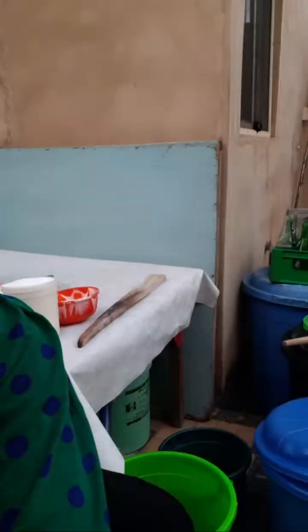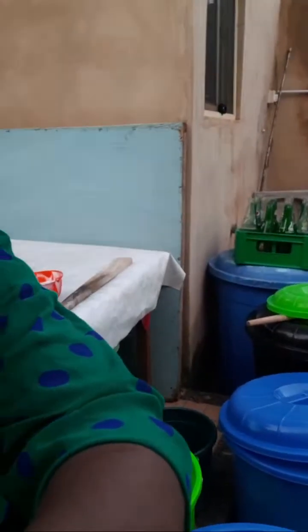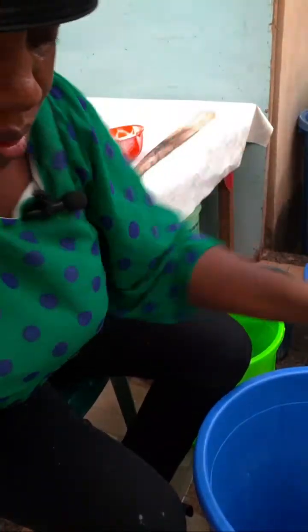I'm doing 30 liters of liquid. So let me lower the camera so that you can see it. And it's hot process soap.